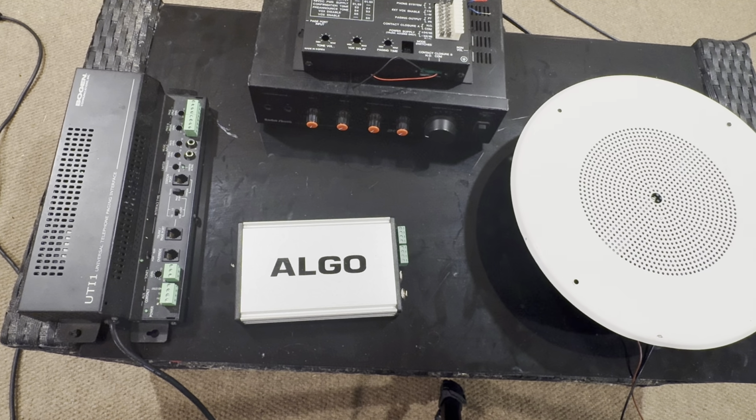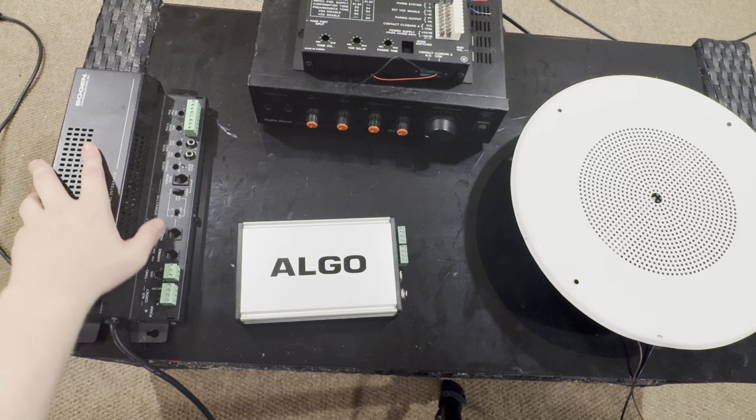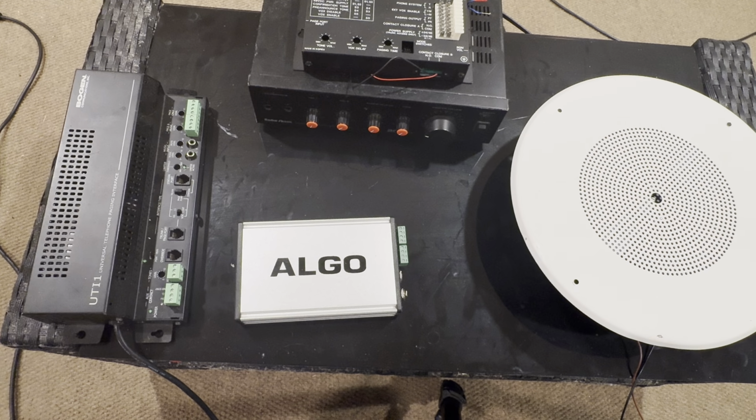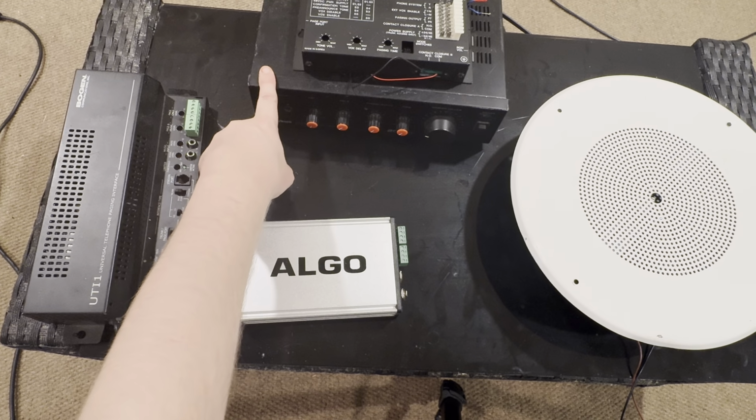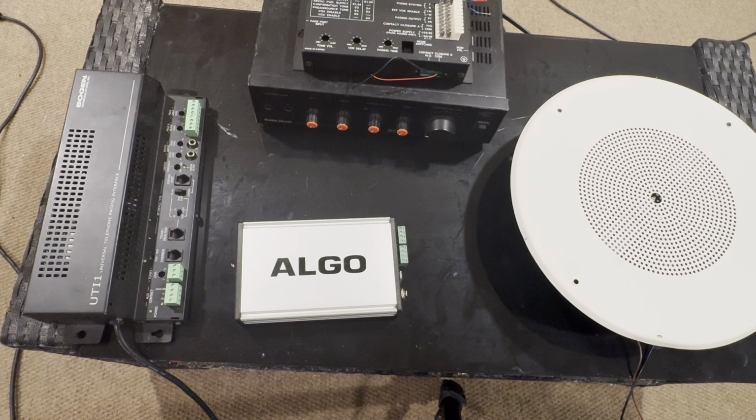Or you could have an adapter like this Bogen UTI-1 go into this amplifier, and from this amplifier it goes to the speakers.